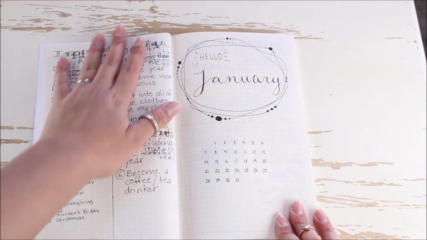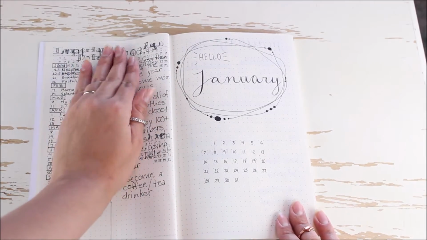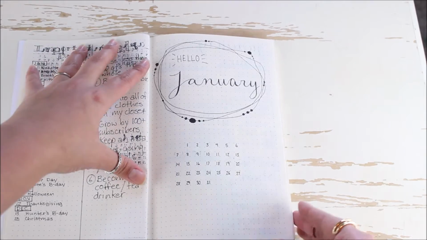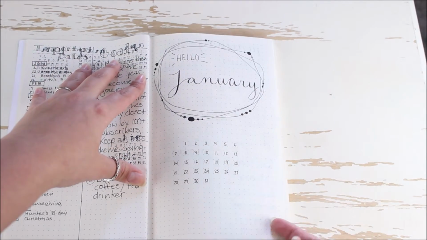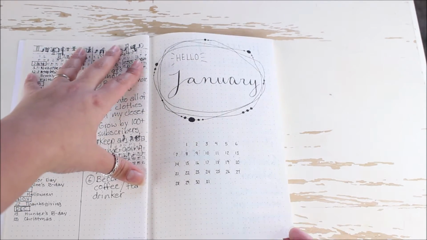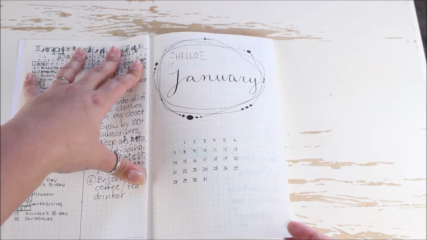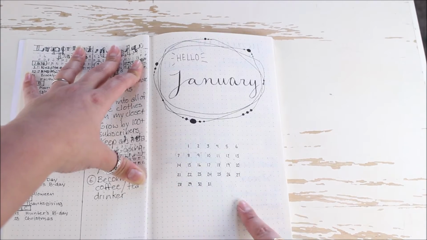Once again, just ignore this. It bled through. Don't even look. Just look at this page right here. This is what the January layout looks like. It just says Hello January. I kind of kept it very outer space themed with all the constellations and stuff like that. So I just put all of the dates right here.